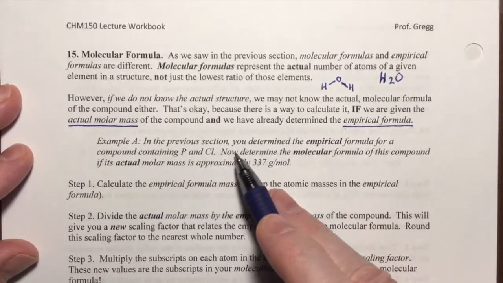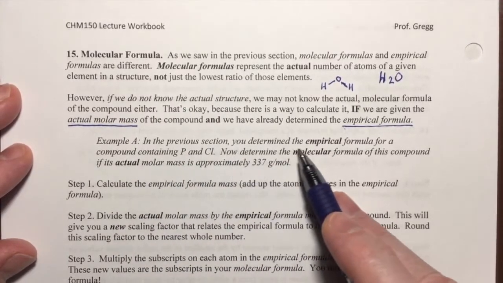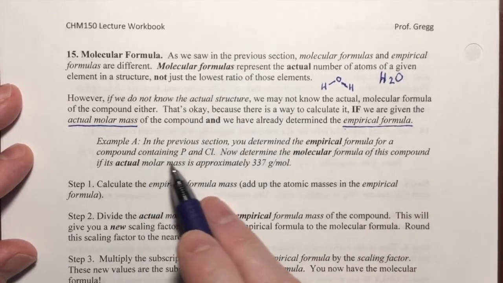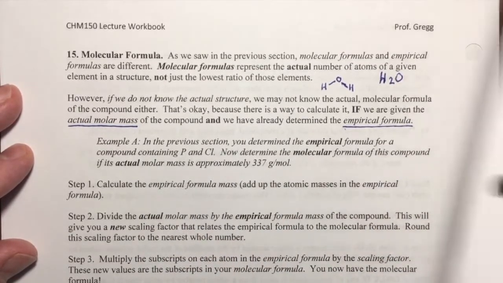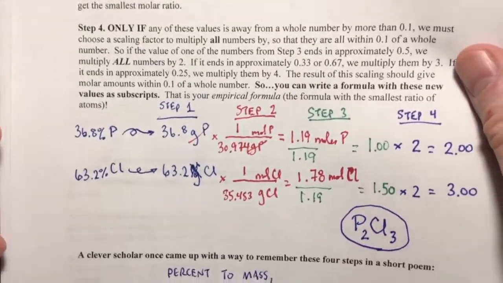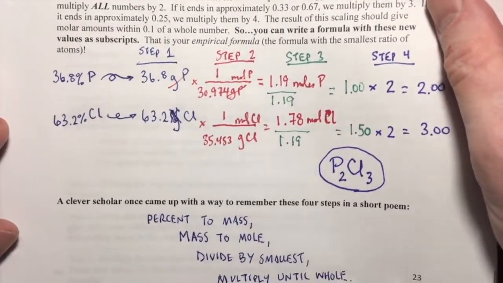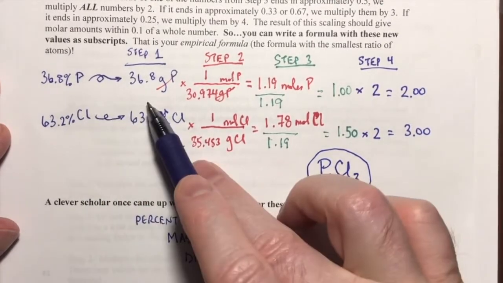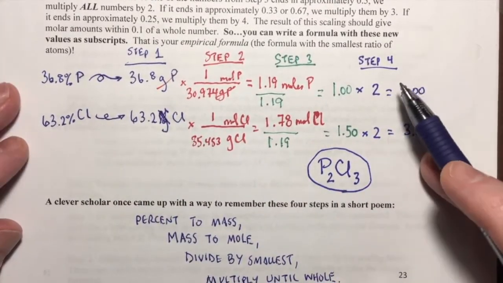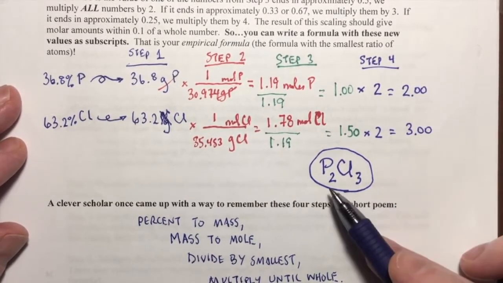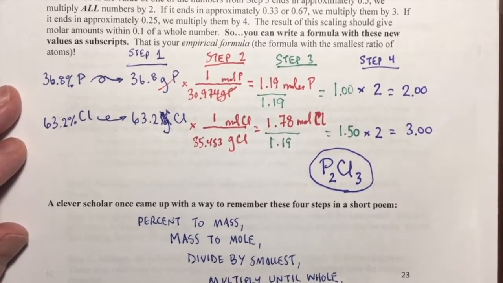It says, in the previous video, you determined the empirical formula for a compound containing phosphorus and chlorine. Just as a reminder, here's that page where we did all that work. We did the percent to mass, mass to mole, divide by the smallest, and multiply to the whole number, and we got P2Cl3.